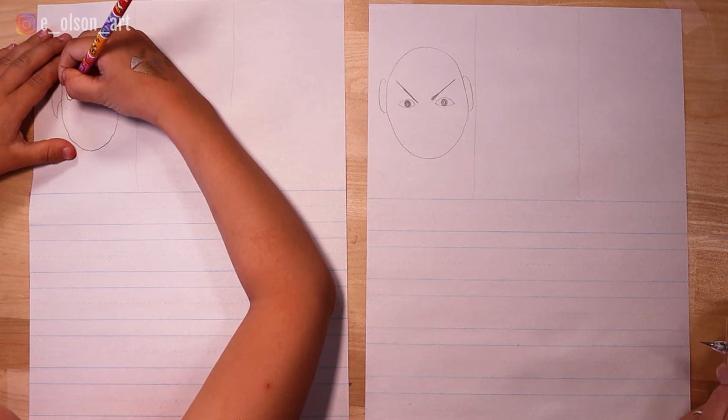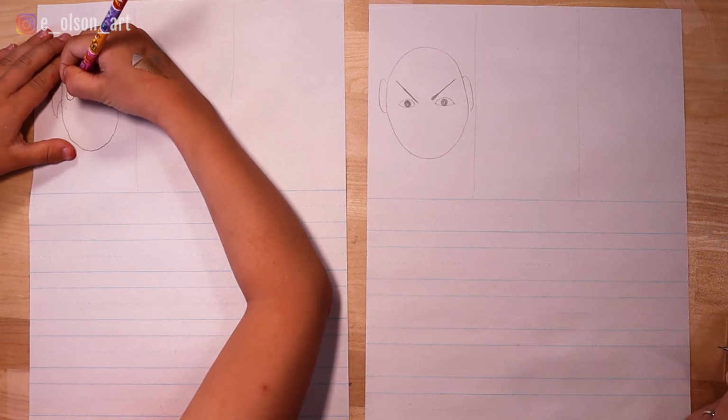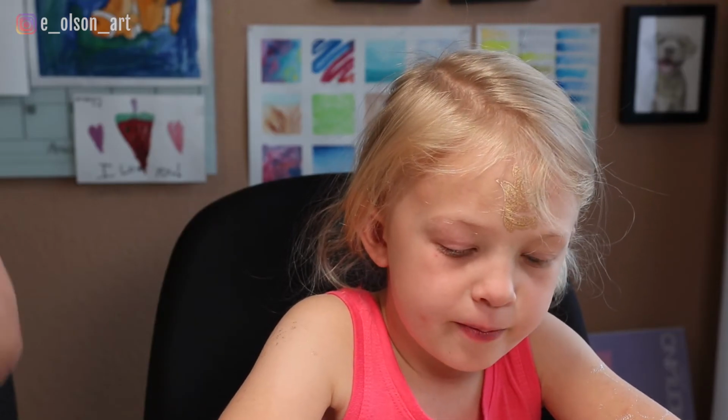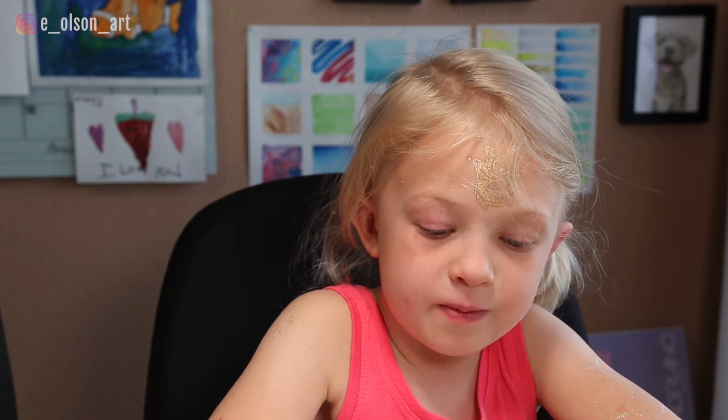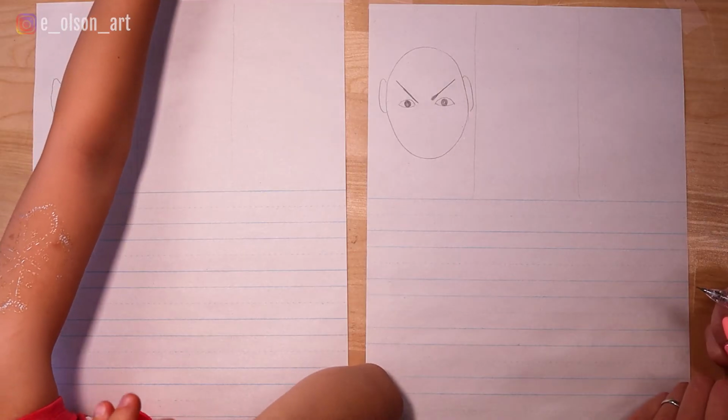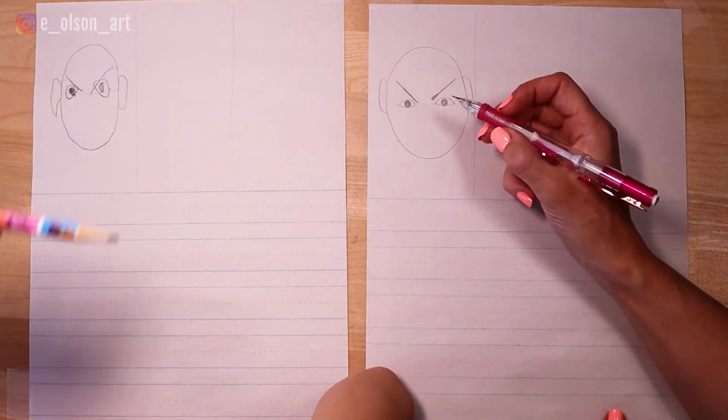Which way does your mouth go when you're mad? Can you show the camera? Down. So make the mad face for the camera. Ooh, that's a good one. So the mad mouth kind of goes down.